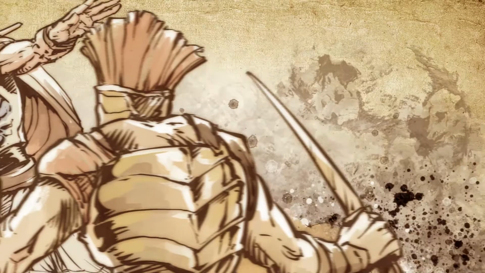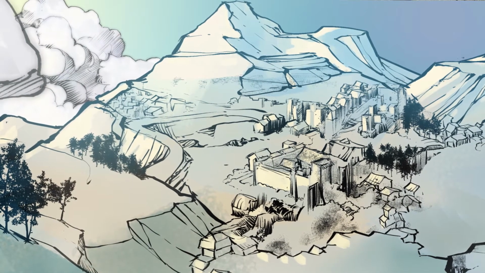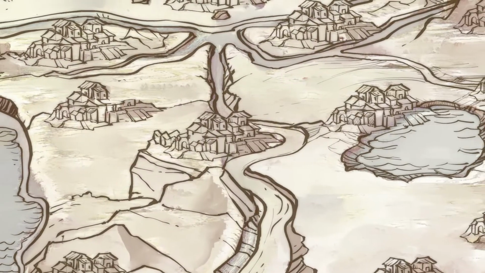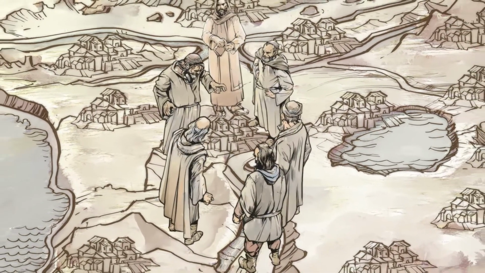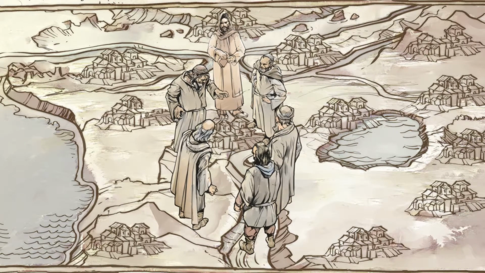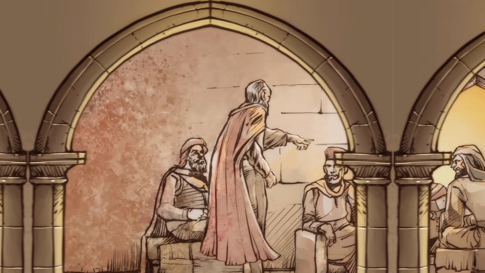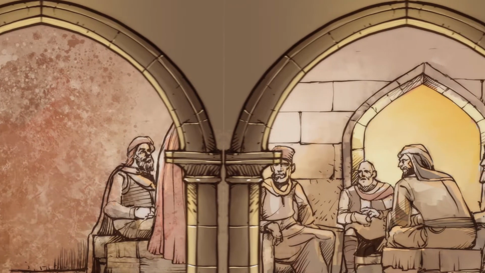Now, how many tribes are there? 12. There are 12 tribes. And the thing with 12 tribes is you have 12 councils. Each tribe has a council of at least 6 people, 6 elders, that is in charge of that tribe. So imagine like a Masjid has a committee. This tribe has a committee of how many members?